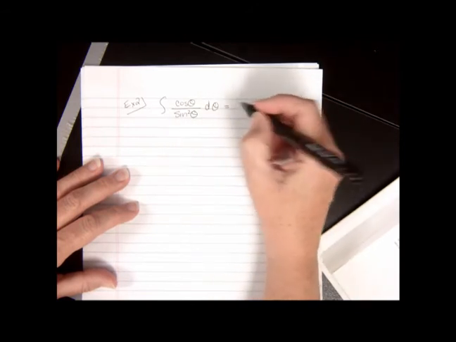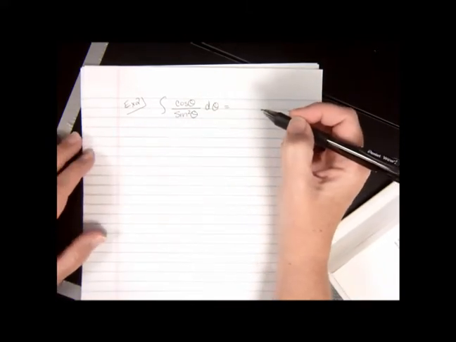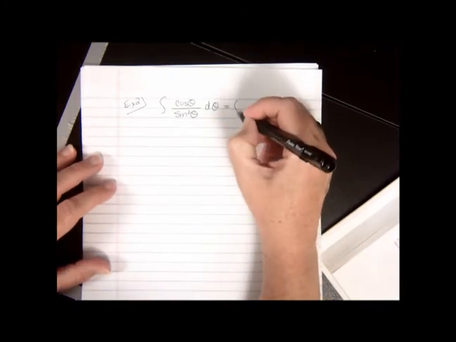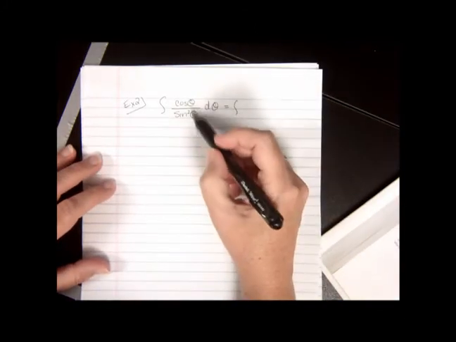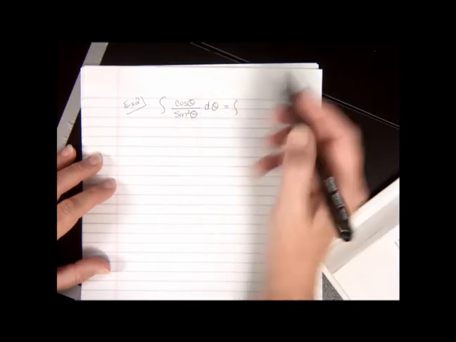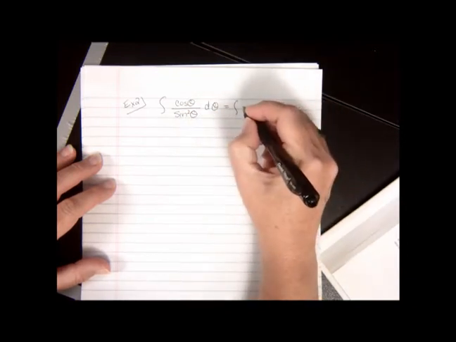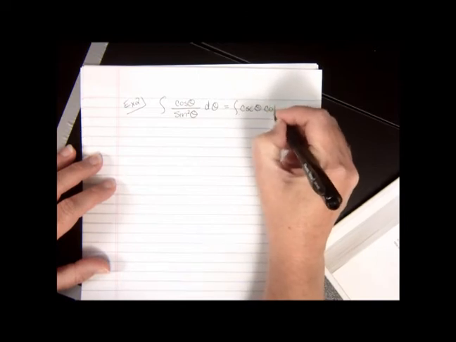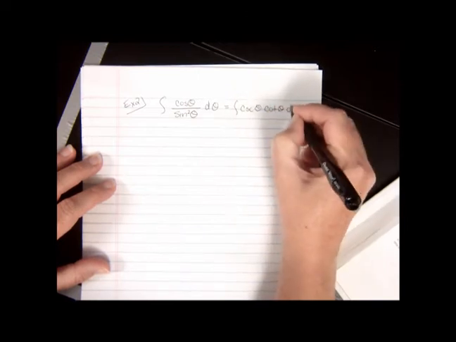Because you might have to use your identities when you're integrating to have it make sense. I see that I have a cosine over sine here, which is a cotangent, and my 1 over sine would be cosecant. So I'm going to take this as cosecant theta cotangent theta, and again d theta.